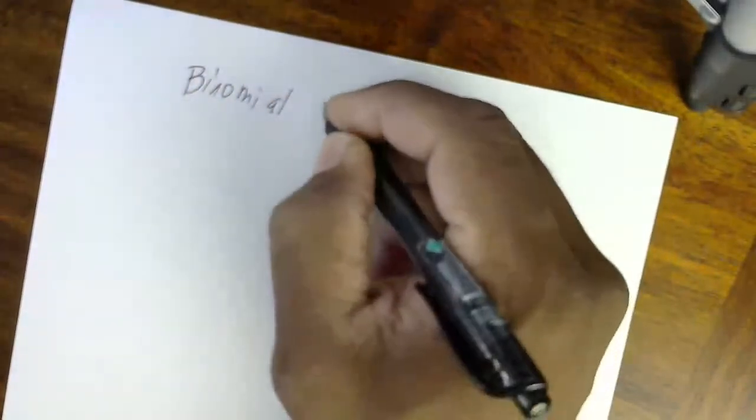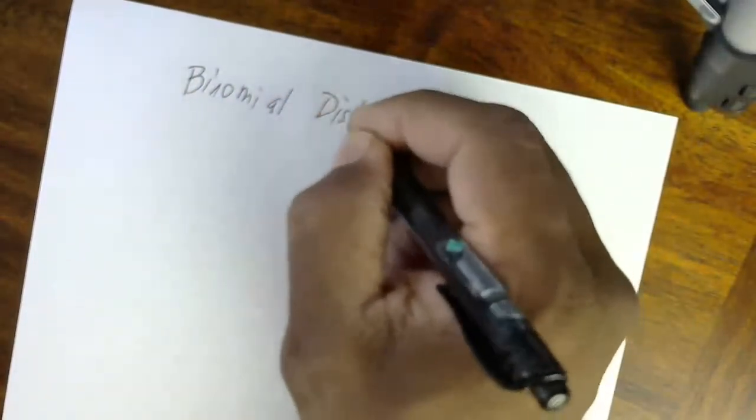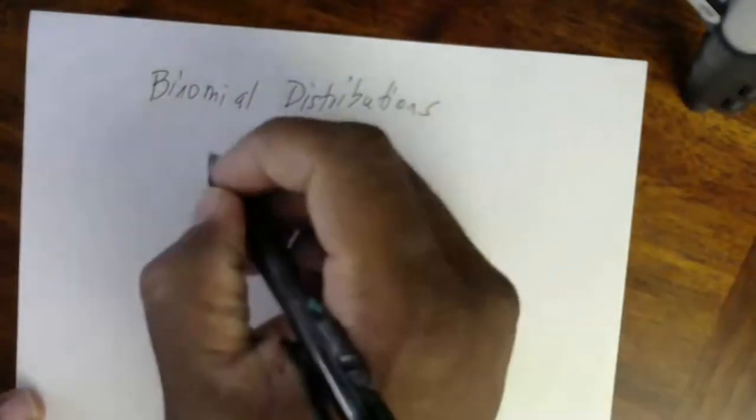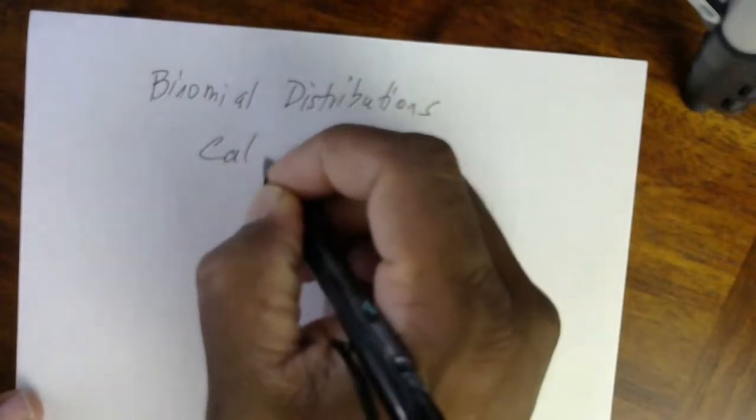These are calculator commands for binomial distributions.